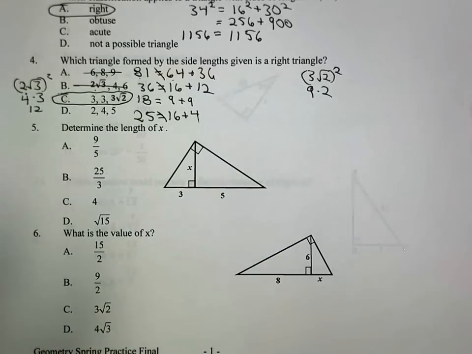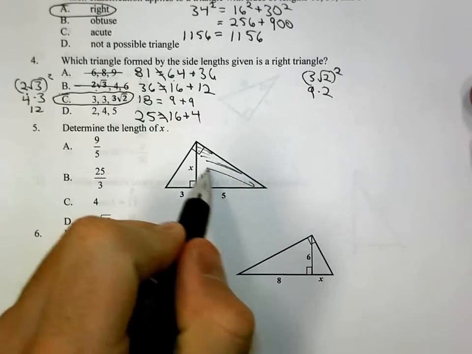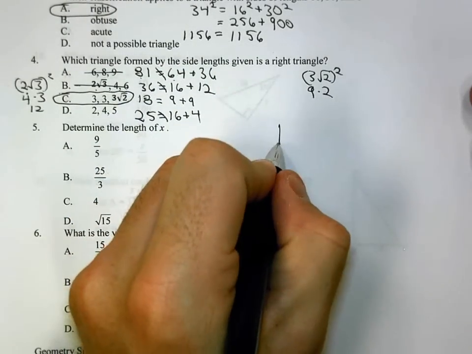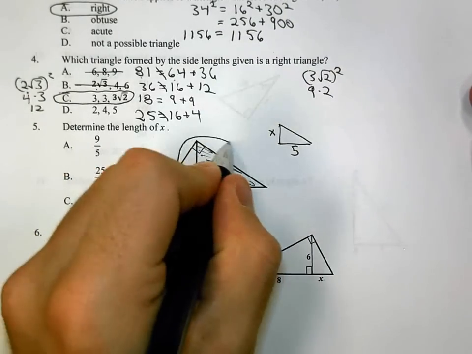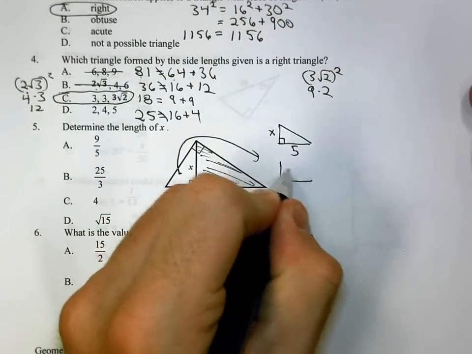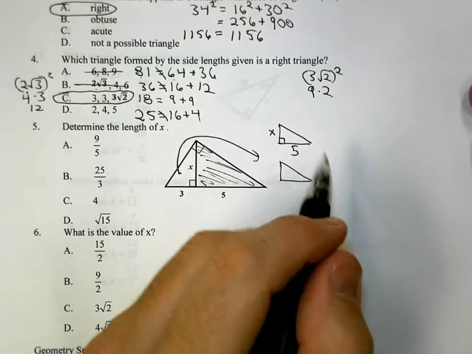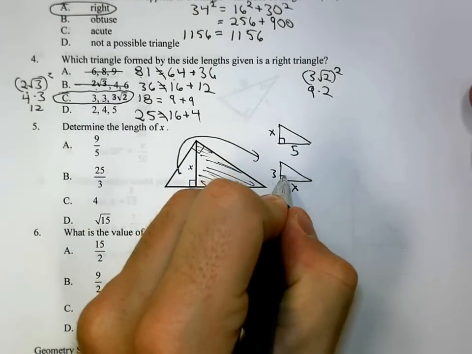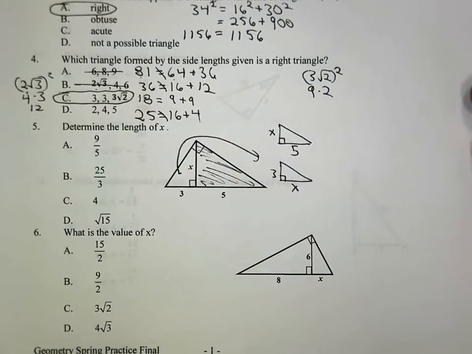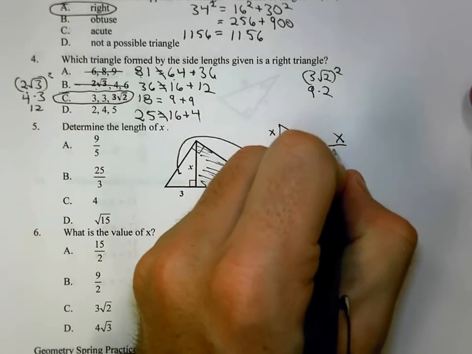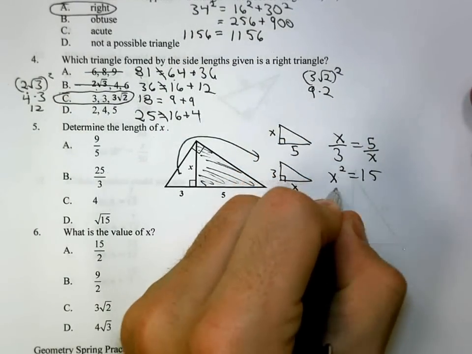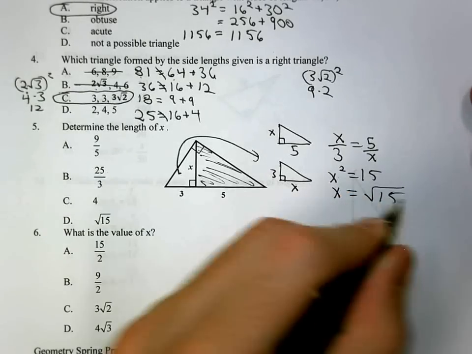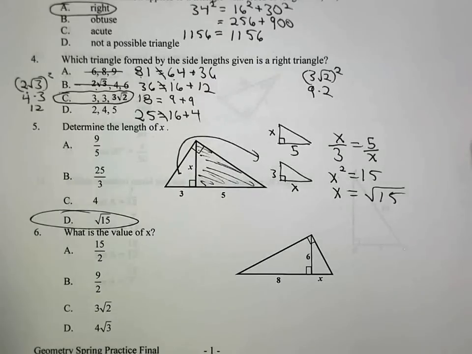5 and 6 are looking at the geometric mean, and we can do this by just drawing similar triangles. So I have this triangle here with the x and the 5, and I can draw that over here. And then if I take this triangle and rotate it so it faces the same direction, almost turn it 90 degrees clockwise, I get x and 3, as so. Now, they are similar triangles in this case, so I could say x over 3 equals 5 over x, gives me x squared equals 15, and x is the square root of 15, so my answer is D.